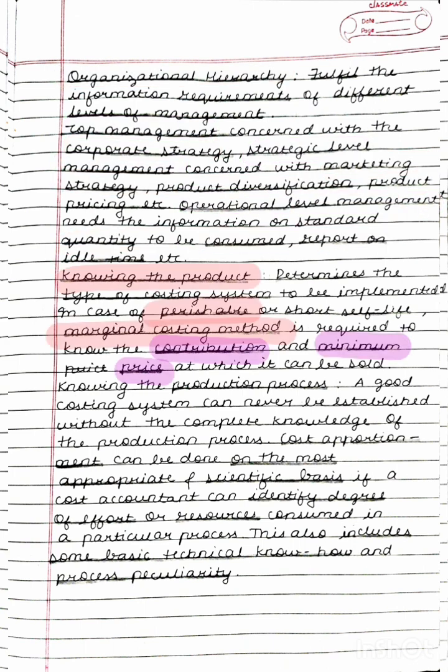Knowing the product. The nature of the product determines the type of costing system to be implemented. A product which has a byproduct requires a costing system which accounts for the byproduct as well. In case of perishable products, the marginal costing method is required to know the contribution and the minimum price at which it can be sold.